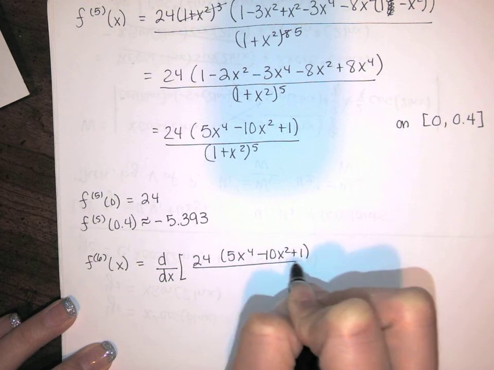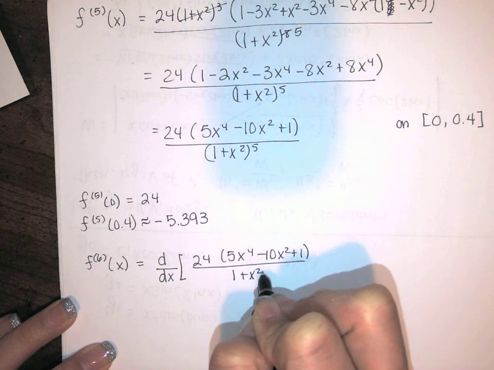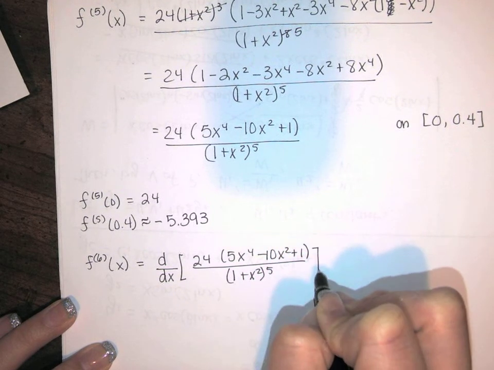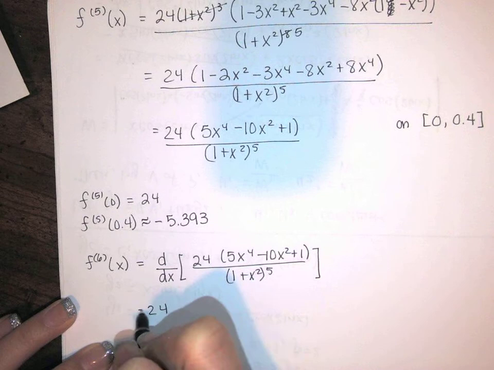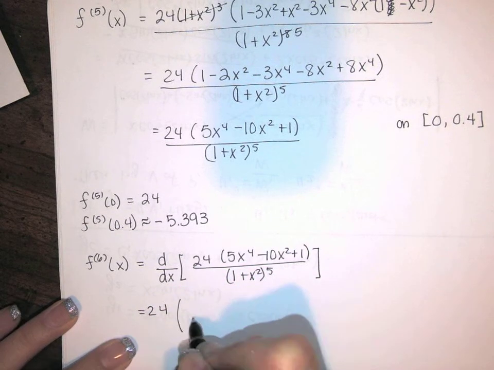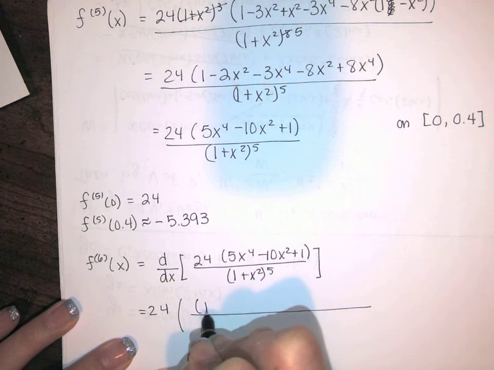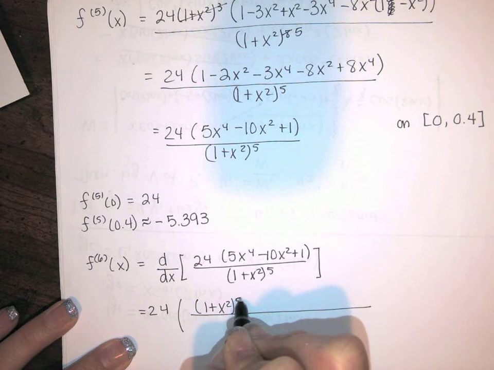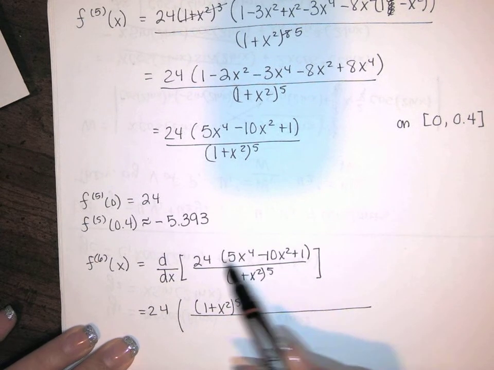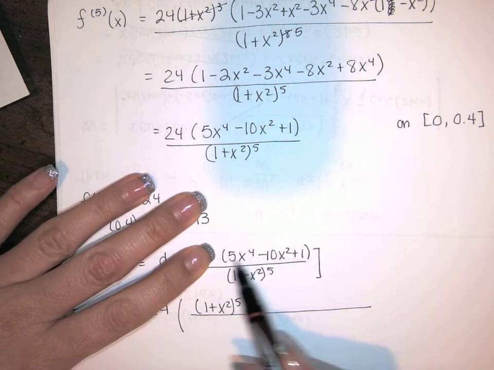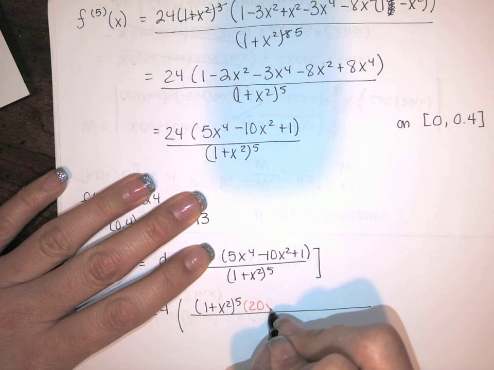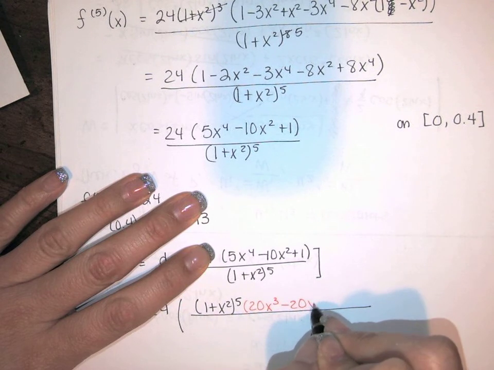And just to make my life a tiny hair simpler, I'm going to factor out that 24. So according to the quotient rule, we have the bottom function times the derivative of the top function, and I've factored out the 24. So the derivative of the top function is 20x cubed minus 20x.